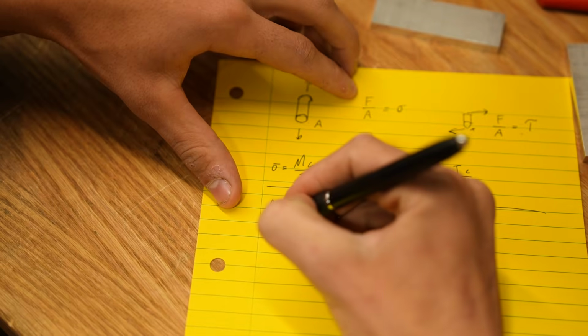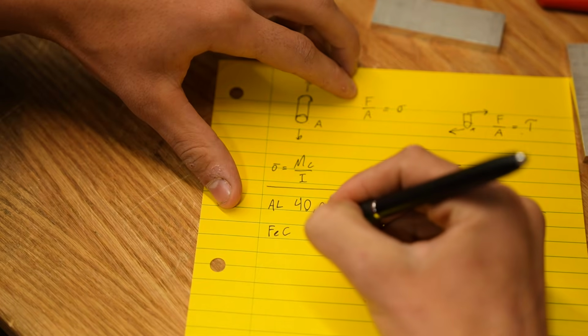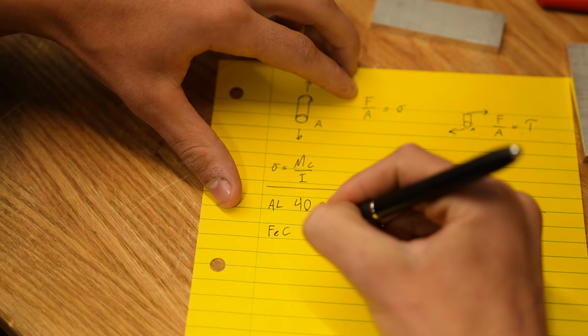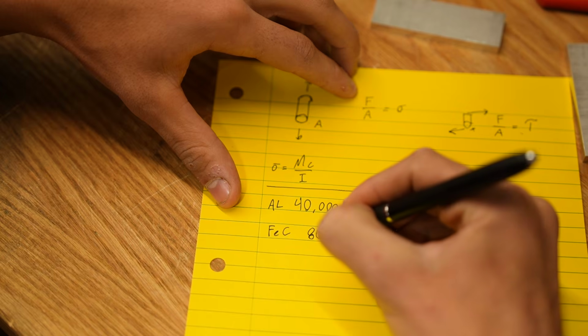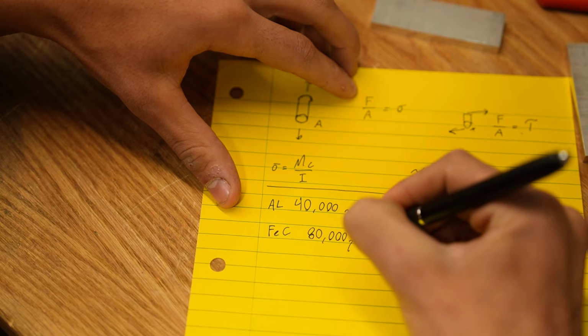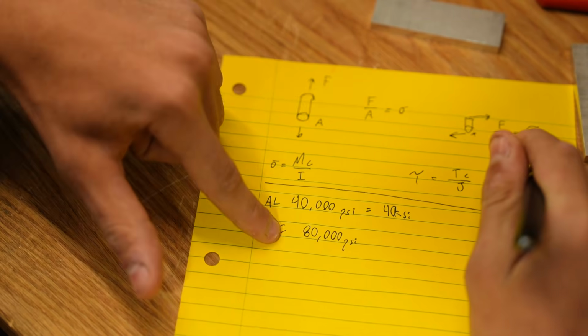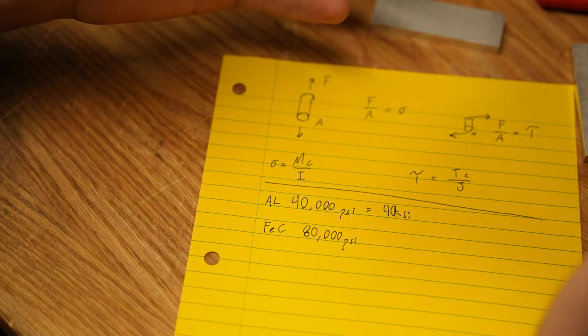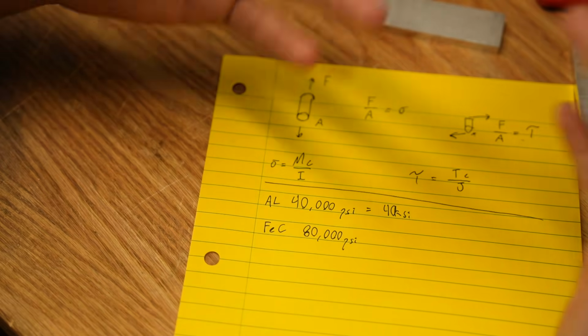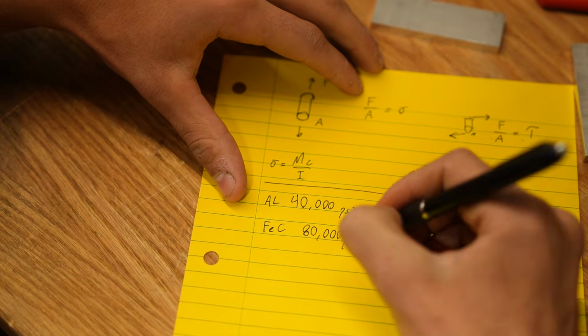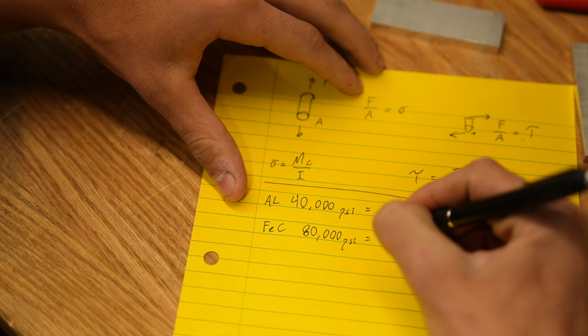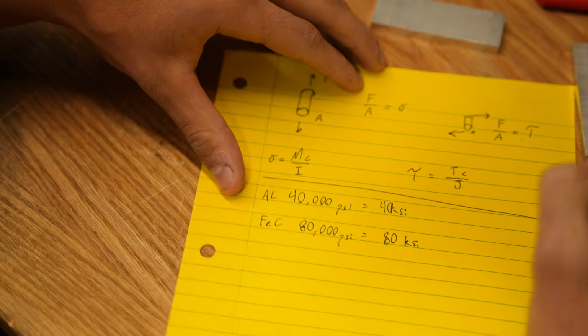For steel, we're going to use the number 80,000 PSI. Steel has a wide range of strengths. That's a very normal strength for an average mild steel. That's equivalent to 80 ksi.